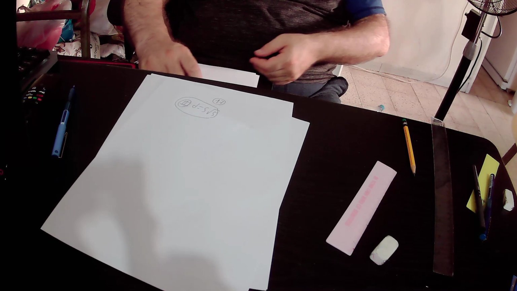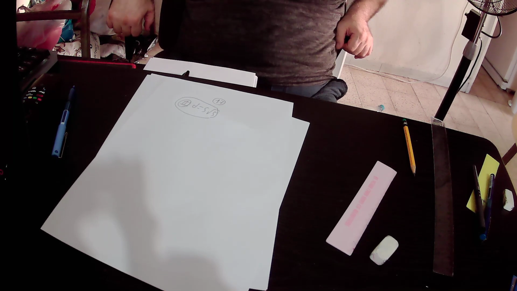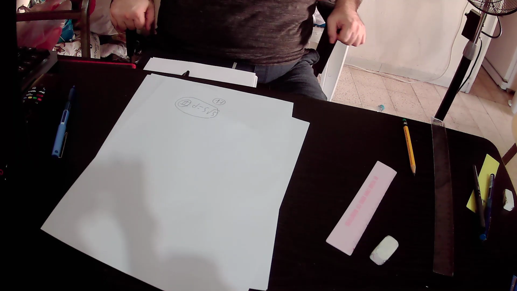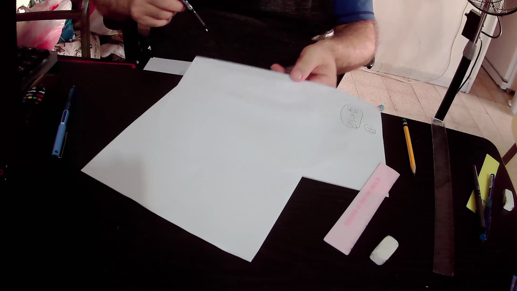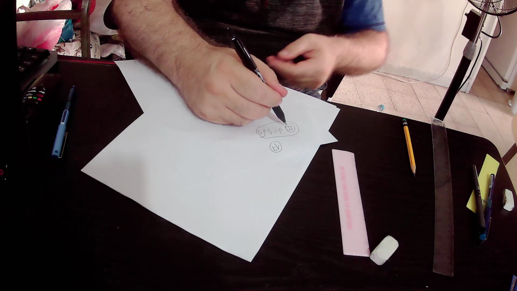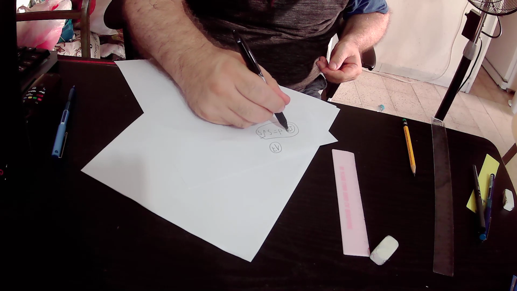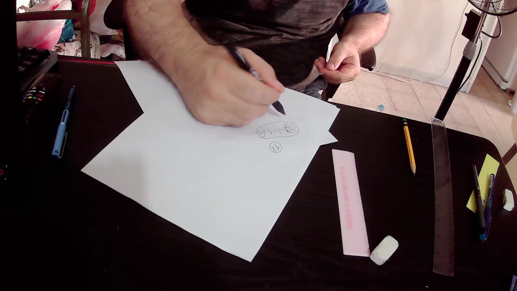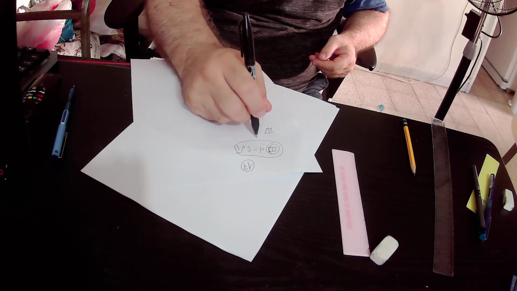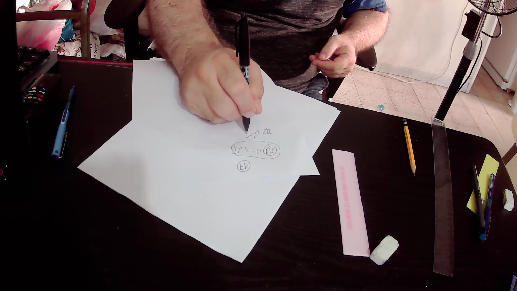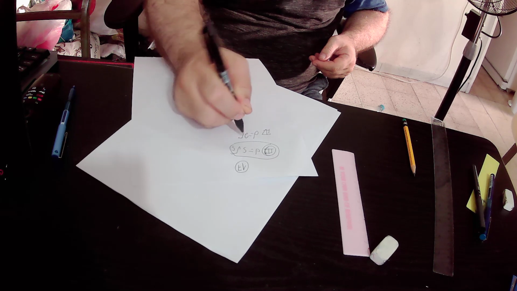We know that the diameter of any circle equals 2 times the radius. So I'll create the fourth equation that states that the diameter of any circle equals 2 times the radius.